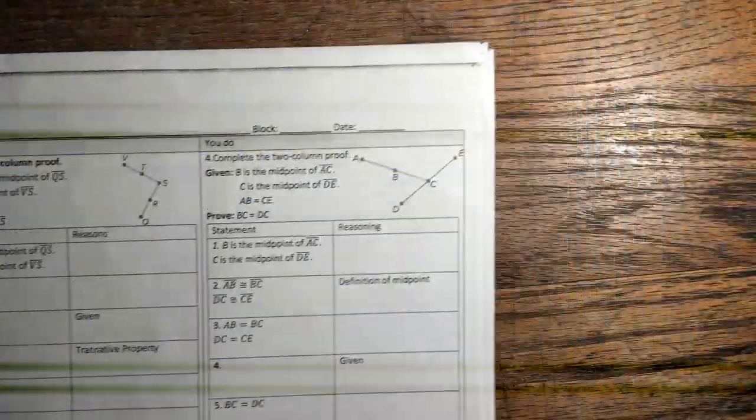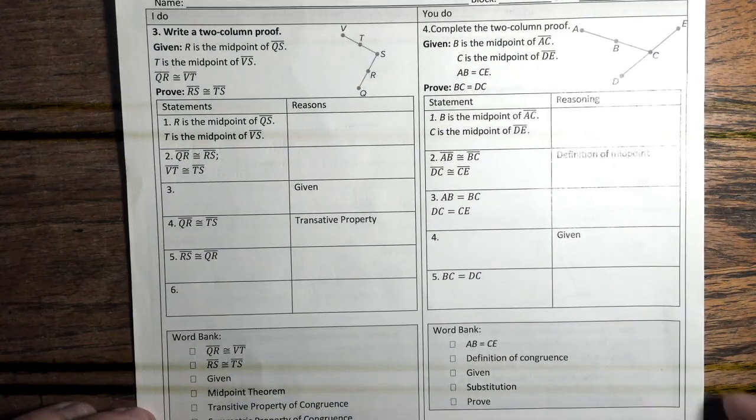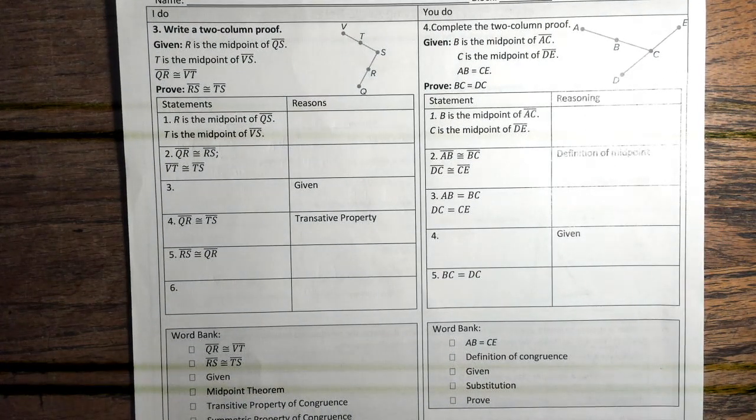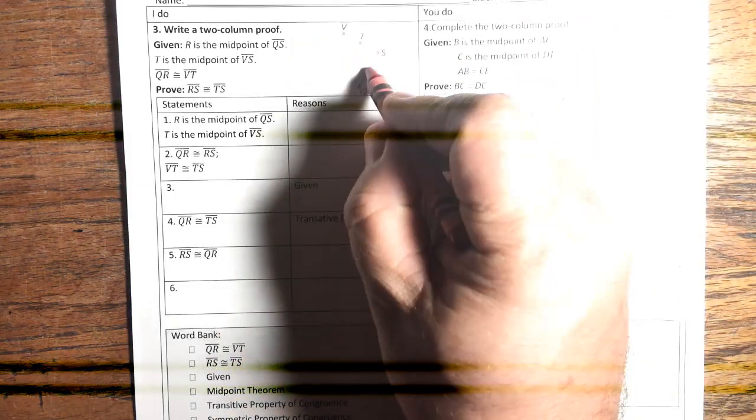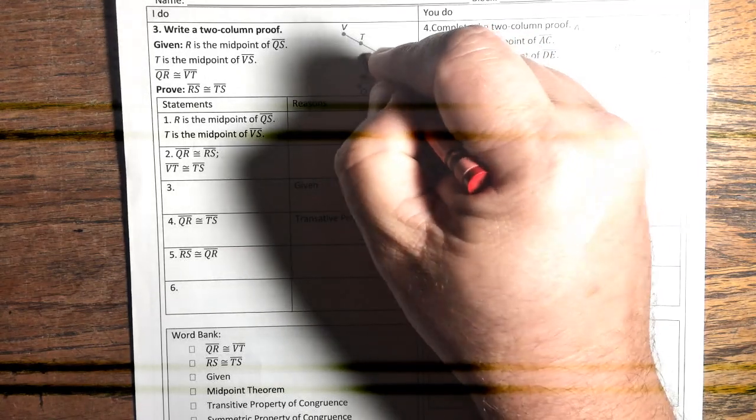All right, page 5. Number 3, the I do on the left. Write a 2-column proof. Excuse me. R is the midpoint of QS. Okay? So R is the midpoint of QS, so this guy and this guy are congruent.